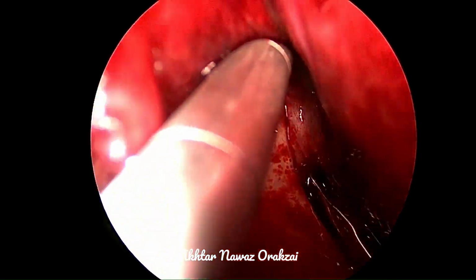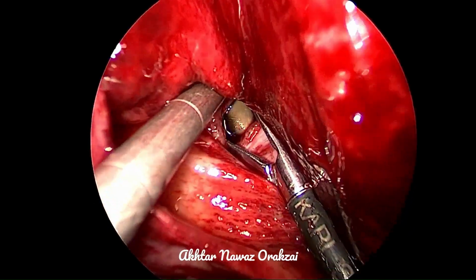is the removal of the stone. Laparoscopically, it was not an easy thing.